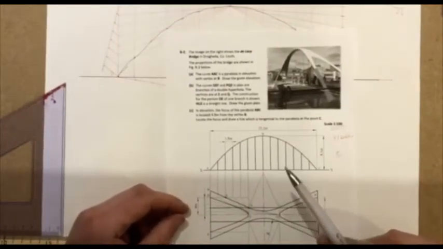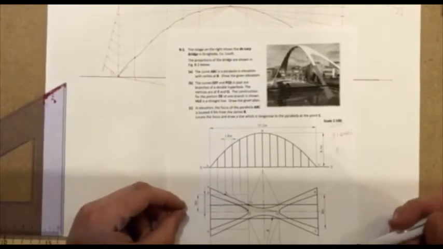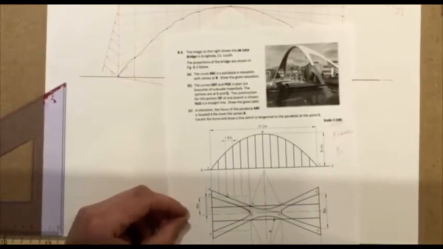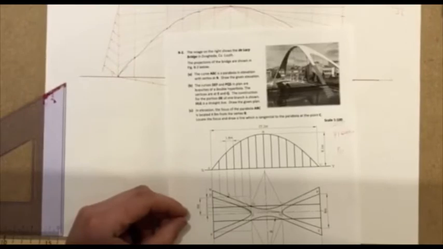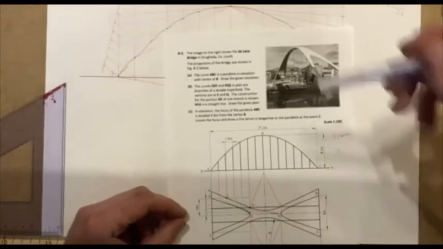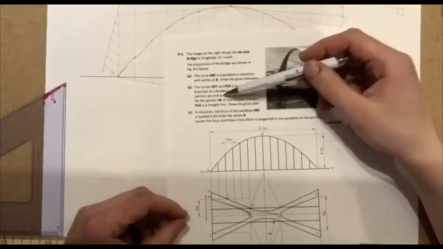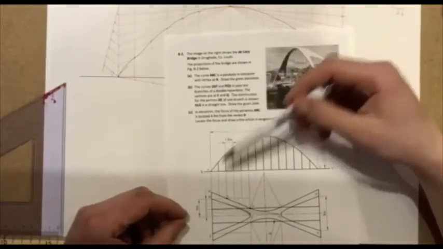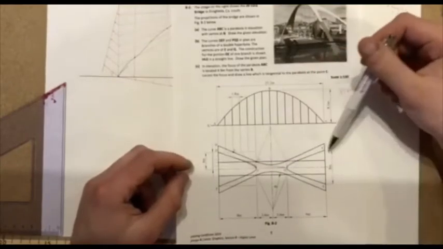Okay, so on to part B then. The curves DEF and PQS in plan are branches of a double hyperbola. The vertices are at E and Q. The construction for the portion DE of one branch is shown. HLG is a straight line. Draw the given plans. This is the first part we want to deal with here. The construction of the double hyperbola DEF and PQS.